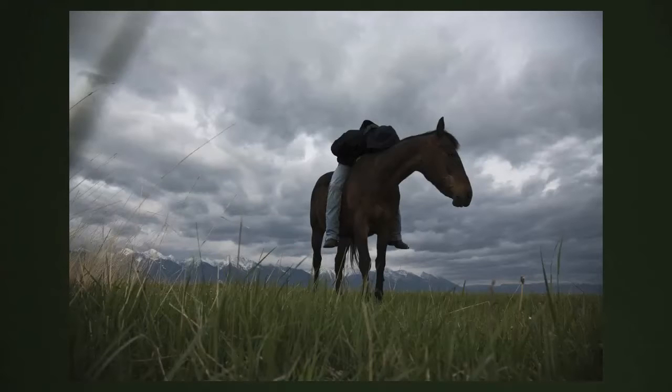So let's take a look here at another low viewpoint. Here we are back in Montana, where I come from, and this is my sister on her horse, Jake. This is another example of a low viewpoint. And you can tell that because I'm down on the ground, I'm in the grass. And the reason that I chose a low viewpoint in this case is because I wanted to emphasize my subject.